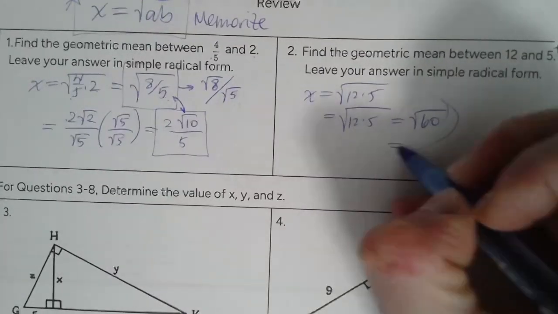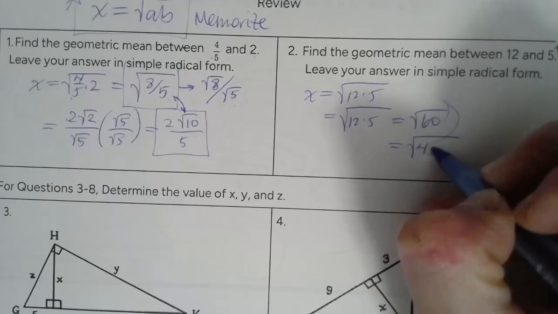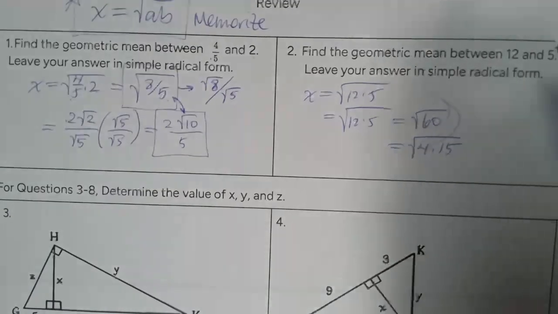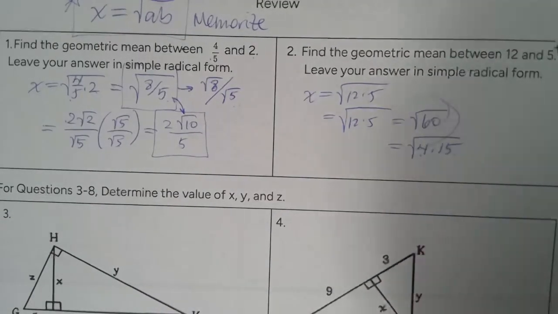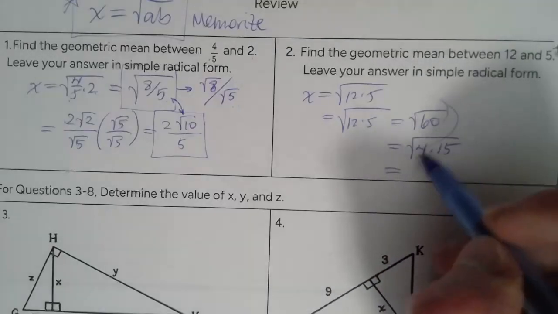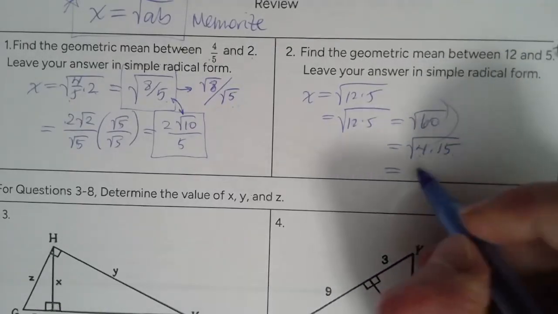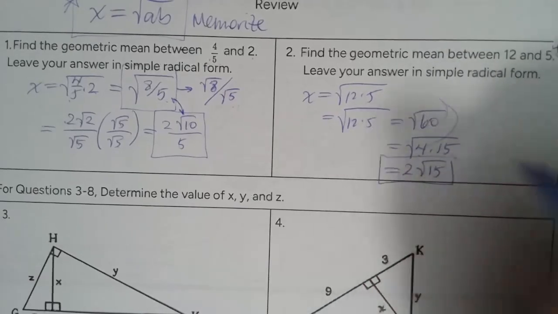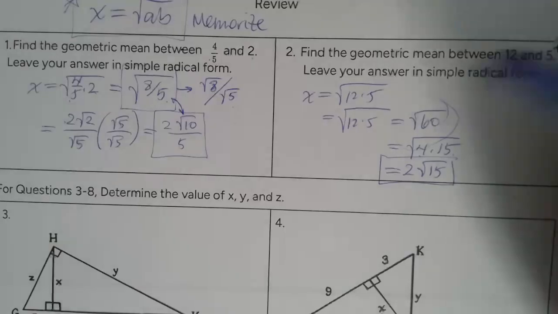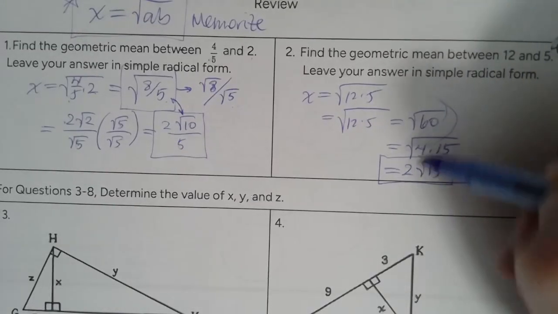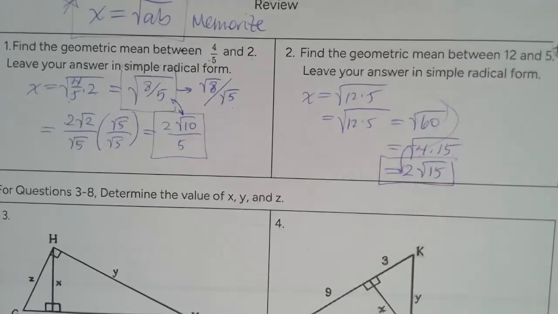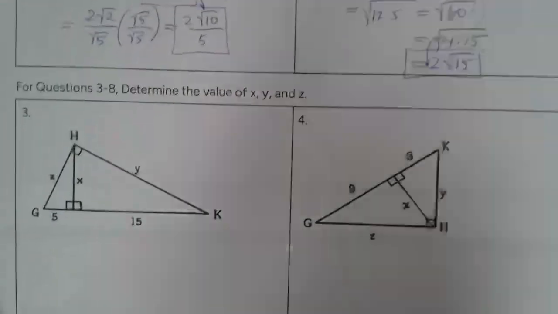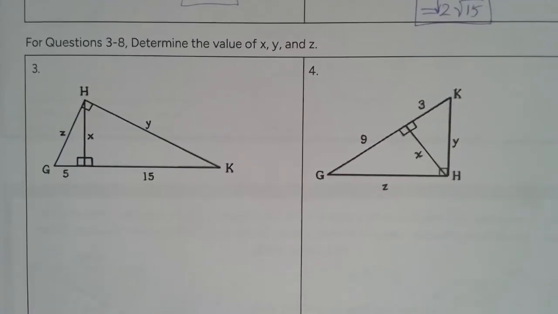I'm just going to say this is the same as the square root of 4 times 15, right? 4 times 15 makes 60. And then here, we'll take 2 times the square root of 15, and we're done. Very nice. 4 is a pair of 2s, so the 2 comes out of the radical. Down here, we'll try the geometric mean in action.